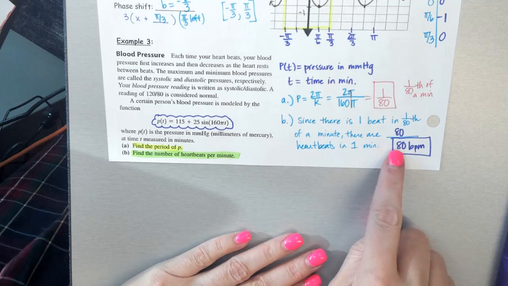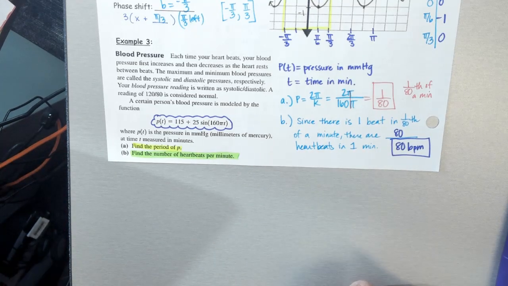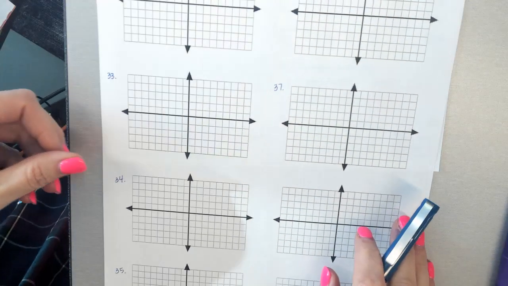Okay, so you will have a couple of application problems on your homework today.